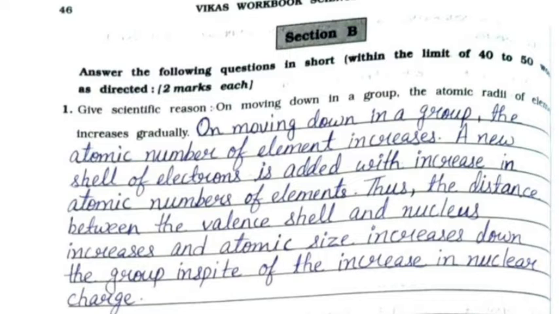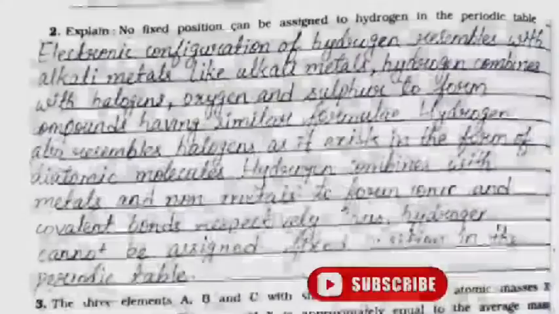First one, give scientific reason. On moving down in a group, the atomic radii of elements increases gradually. On moving down in a group, the atomic number of elements increases. A new shell of electrons is added with increase in atomic numbers of elements. Thus, the distance between the valence shell and nucleus increases and atomic size increases down the group in spite of the increase in nuclear charge.